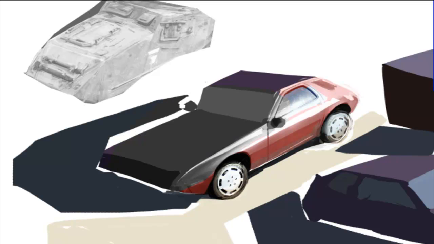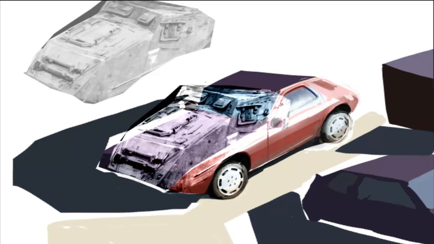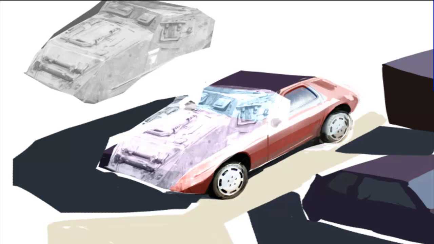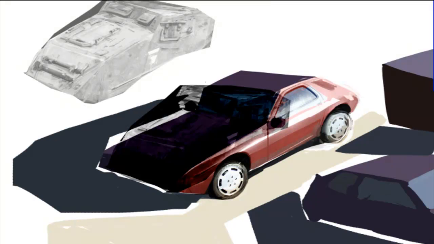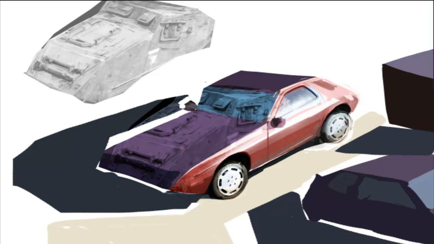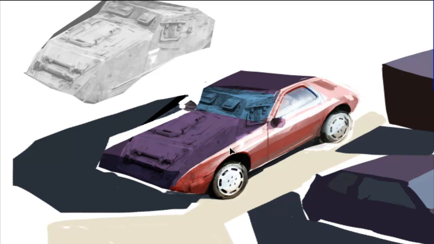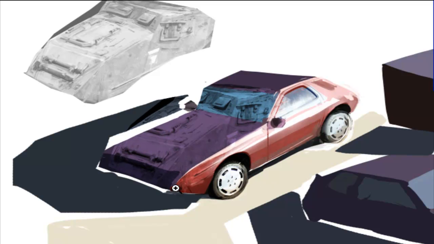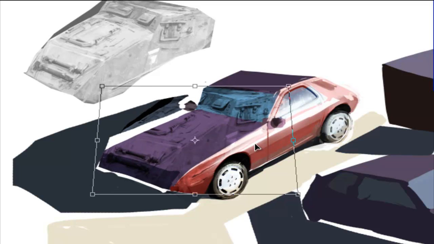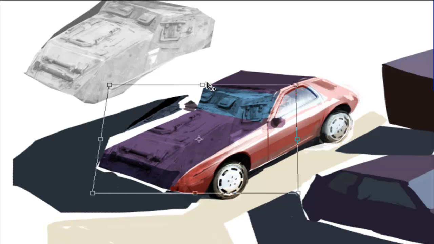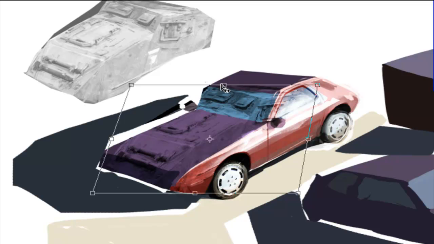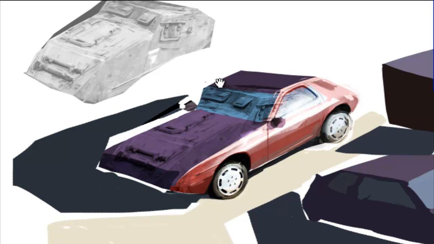Run through, see what works for this particular image. Overlay seems to be working pretty well.